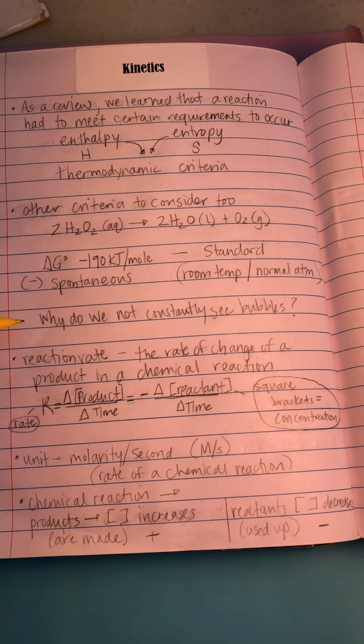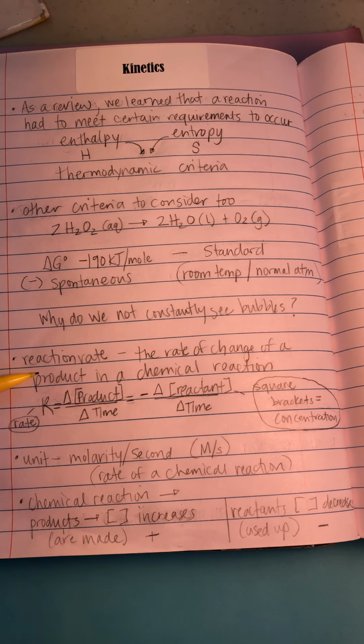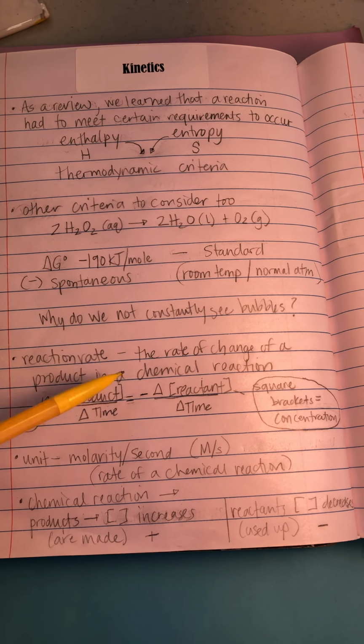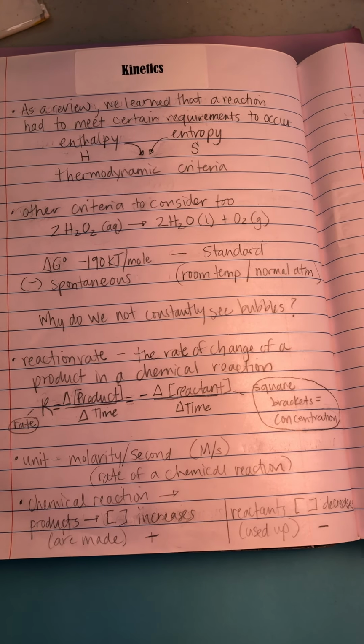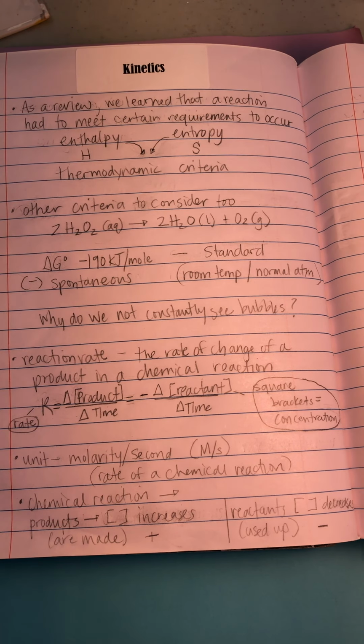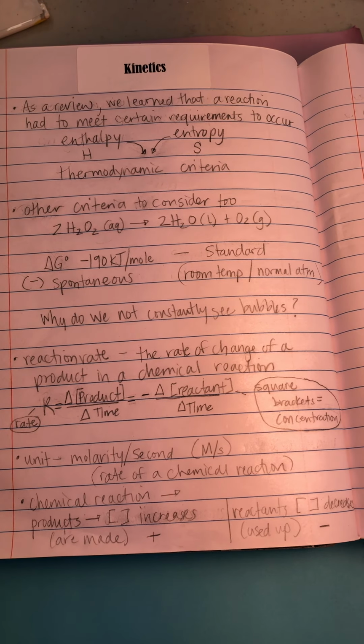But here's the thing, it is able to go through this decomposition, but there's this extra criteria to consider, and that criteria is all related to the kinetics, what we call the reaction rate. So the rate of change of a product in a chemical reaction. Basically, chemical reactions, even if they do fit the thermodynamic criteria, doesn't mean that it's going to be instantly super fast. It may be a slower reaction, it may be a faster reaction, and so you have to figure out the reaction rate.